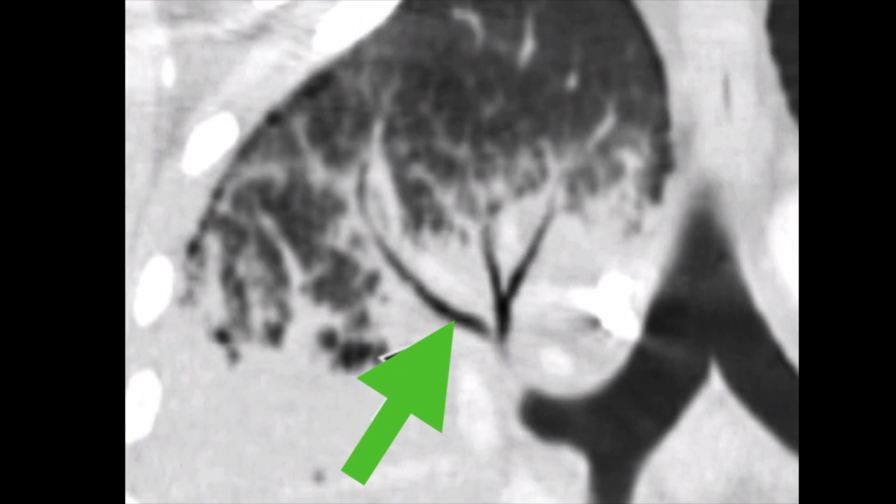Coronal CT of a patient with pneumonia shows a dense right upper lobe consolidation with intrinsic air bronchograms that manifests as branching lucencies within the consolidated lung.